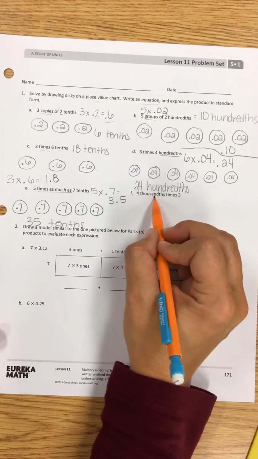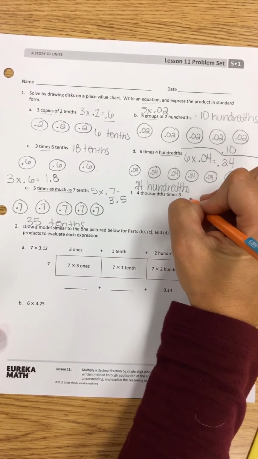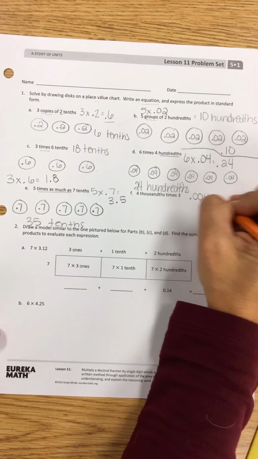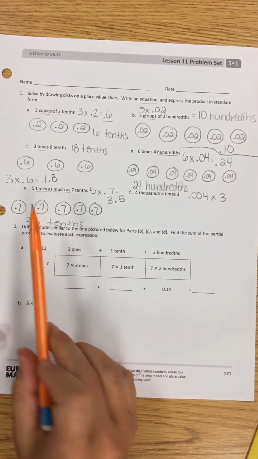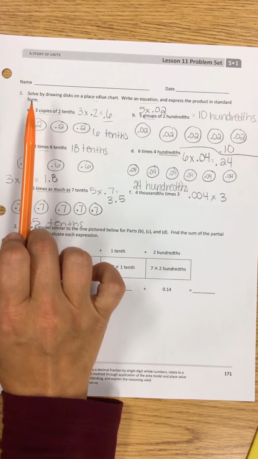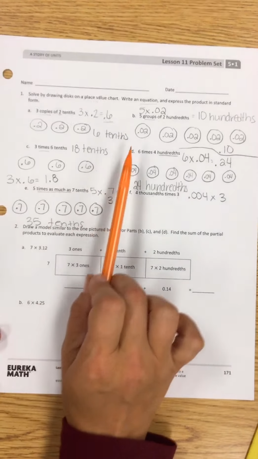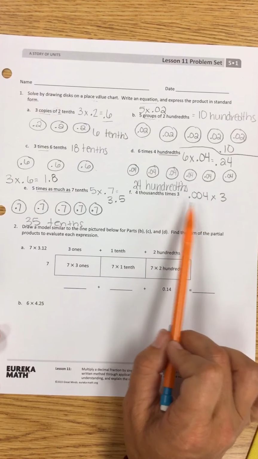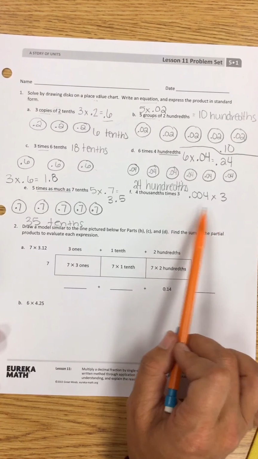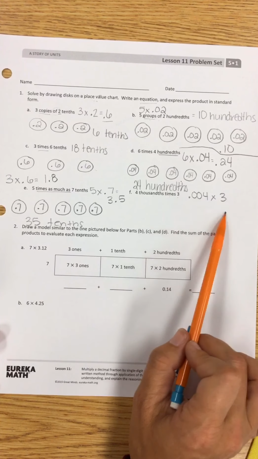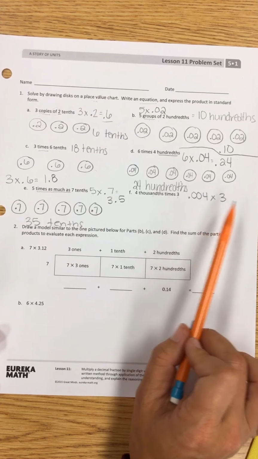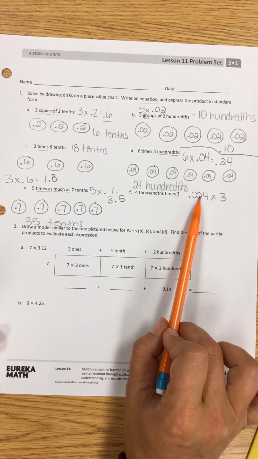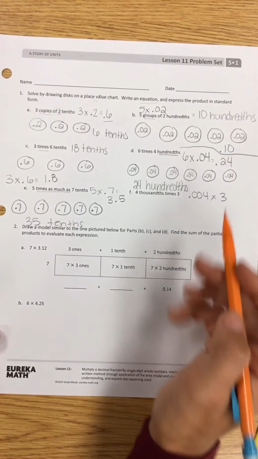Now I've got 4 thousandths times 3. So this is a little bit backwards, because if you look at all the other problems that we've had, it all has that number, well, how many times I'm going to be multiplying it. This is a little bit backwards and it really doesn't matter at all, because with the commutative property, if I moved the 3 to this spot and this 4 thousandths to that spot, I'm still going to get the same answer.